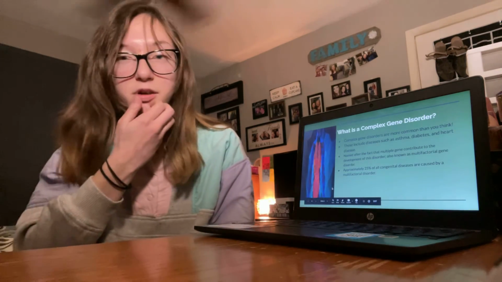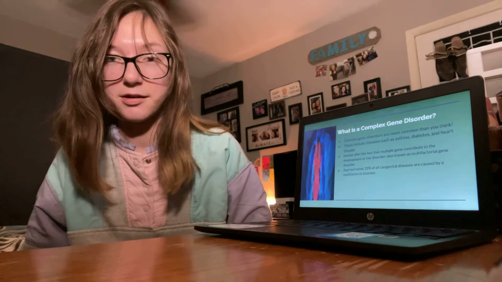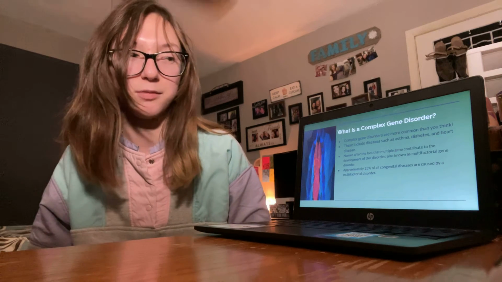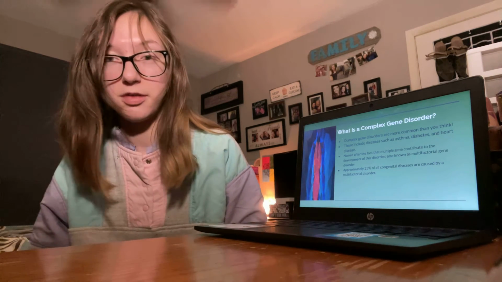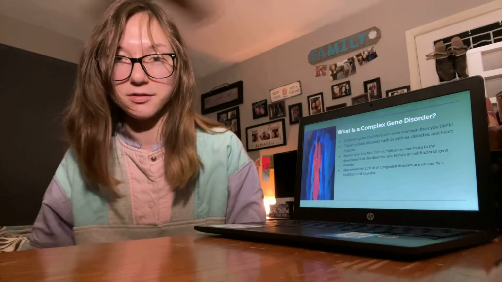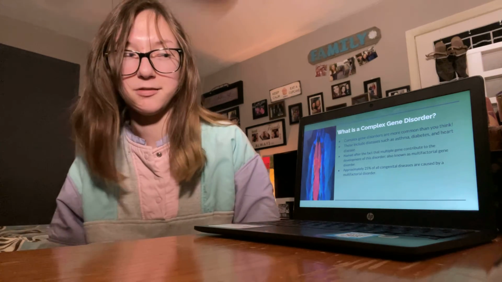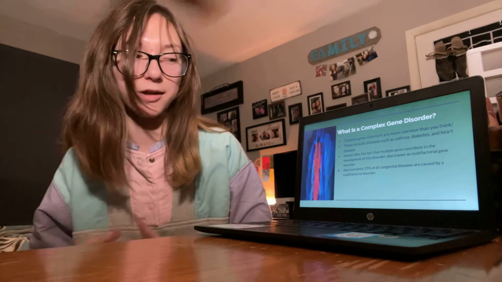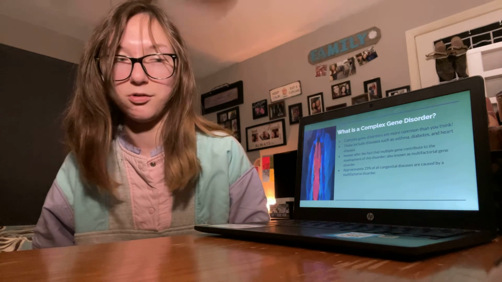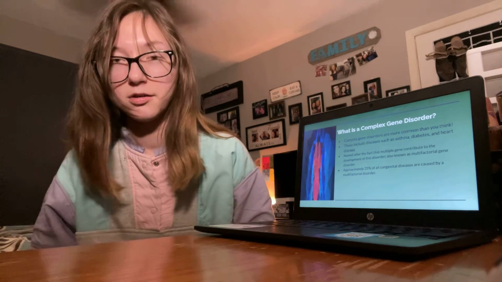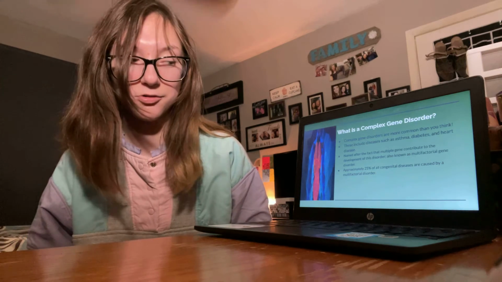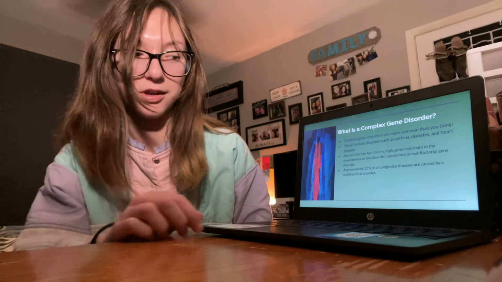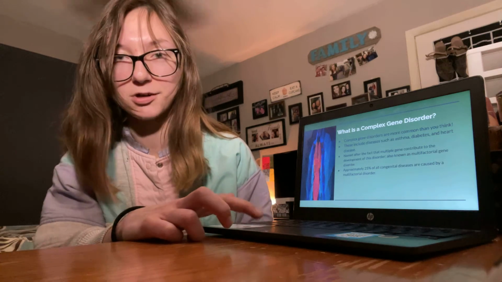So, what is a complex gene disorder? The third type. Complex gene disorders are actually more common than you would think. These include some of the things that you may even be affected with, such as asthma, diabetes, and heart disease, just to name a couple. They're named after the fact that multiple genes contribute to the development of the disorder, so they're also called a multifactorial gene disorder. Approximately 25% of all congenital diseases are caused by a multifactorial disorder.